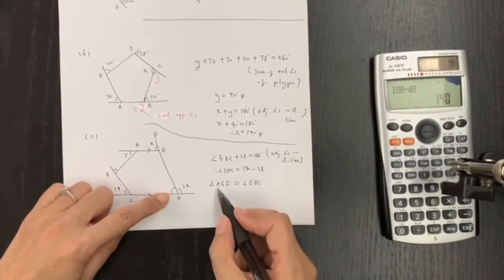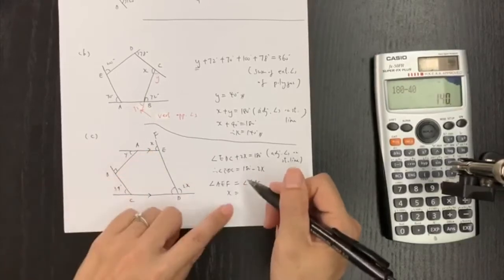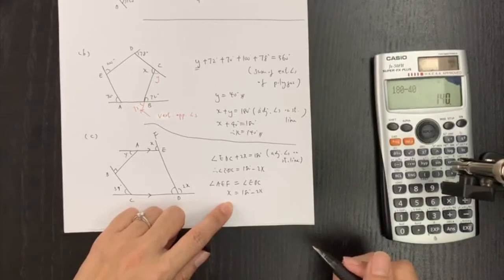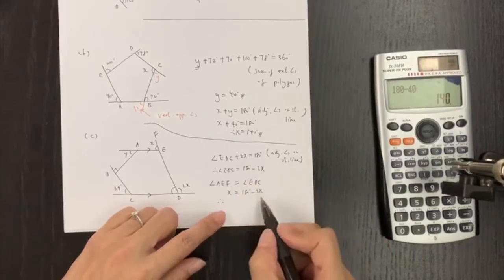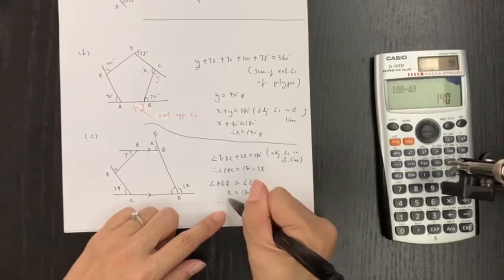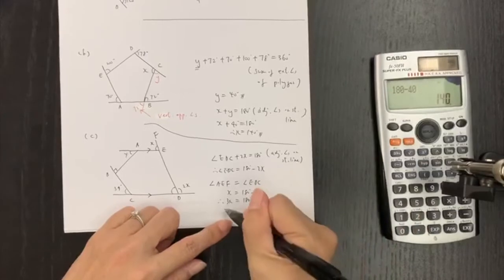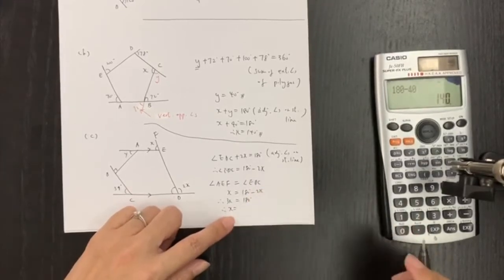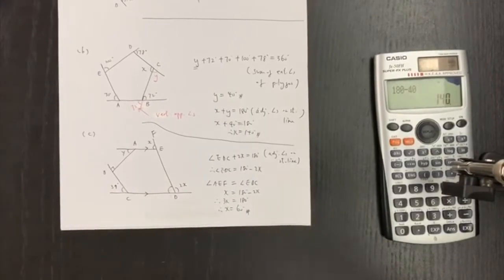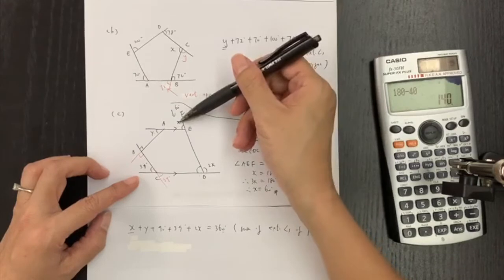All right, so therefore AEF here is our x, and EDC is 180 minus 2x. So therefore, this minus 2x moved to the left hand side becomes plus, so x plus 2x is 3x, same as 180. So therefore, what is x? X will be equal to 60. Okay, so therefore x is 60, so I have 60 here for x.